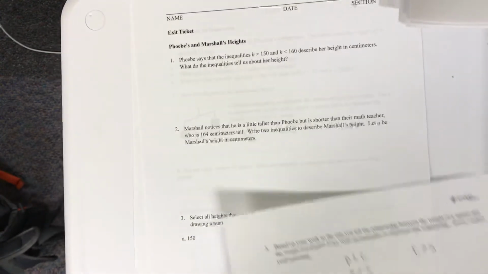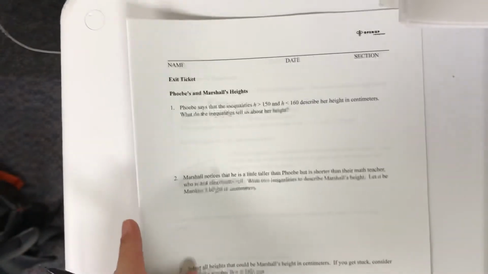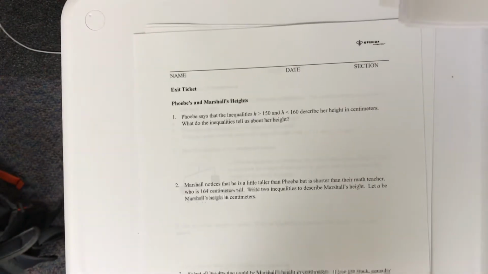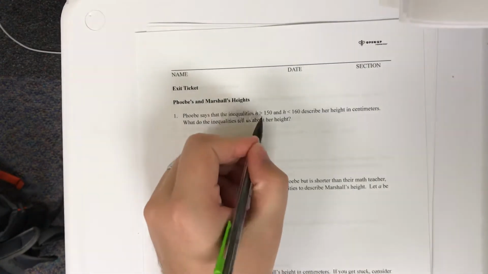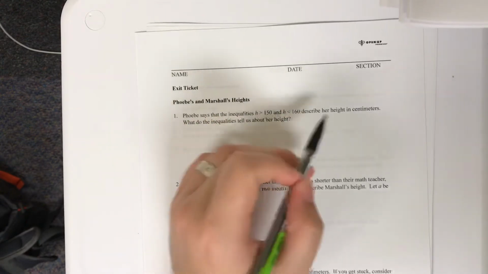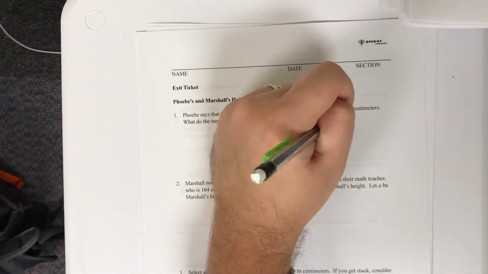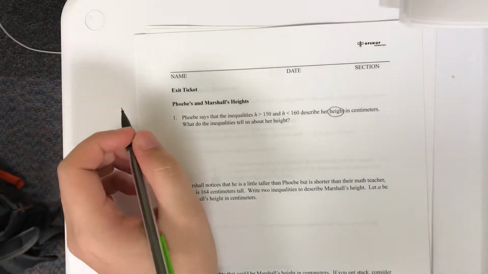All right, I know that took me some time. I am going to walk through the exit ticket because I think it's important for us to understand the exit ticket as a unit, and then I'll be moving on to the homework in the next video. So Phoebe says the inequalities H is greater than 150 and H is less than 160. Describe her height. H is referring to her height in centimeters. What do the inequalities tell us about her height?